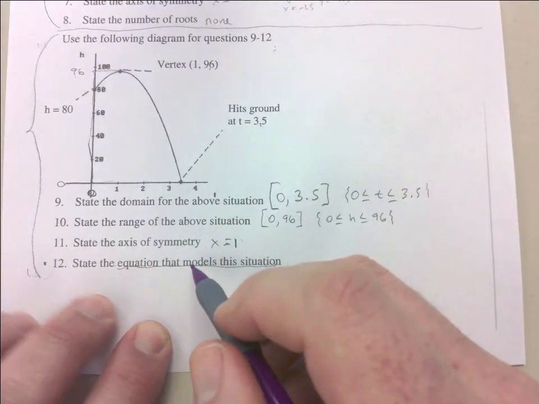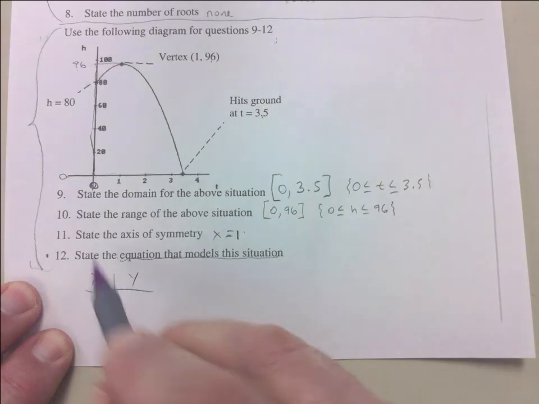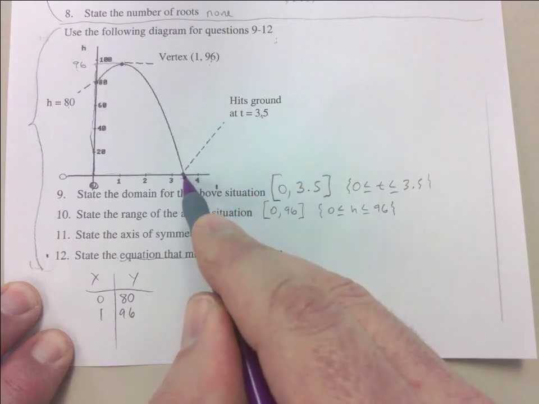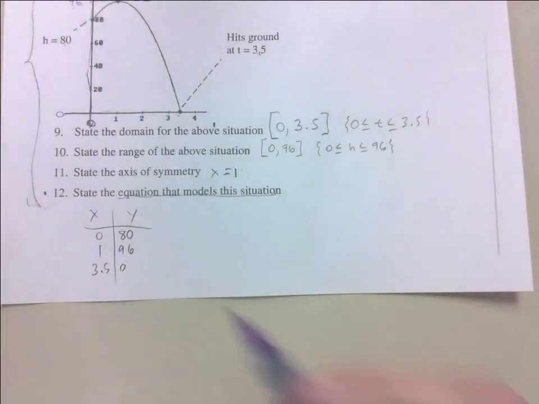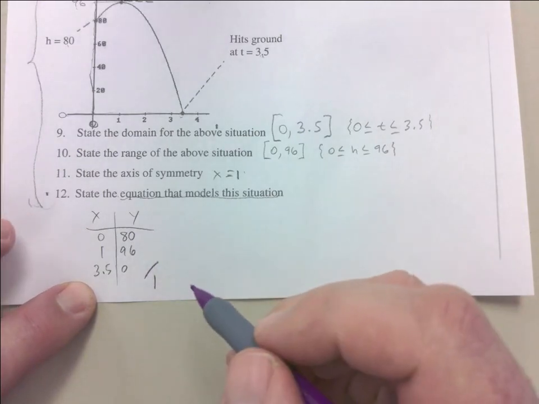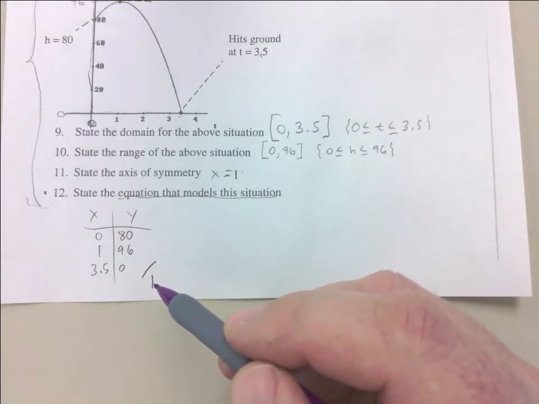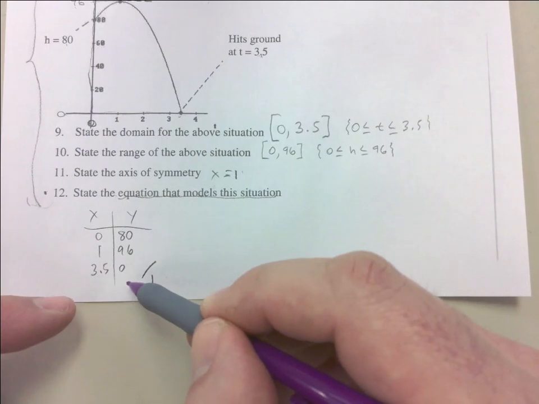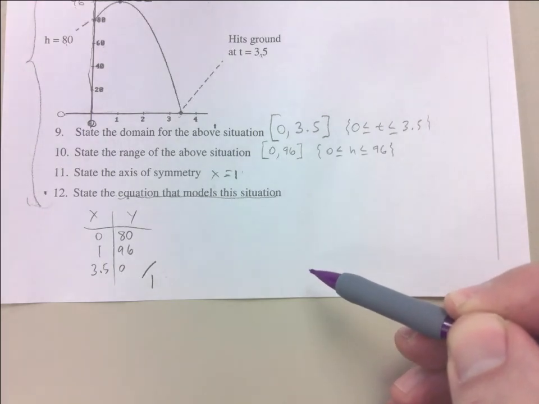The equation that models this, I would really want you to get used to giving me a little x and y. So this point right here is (0, 80). This is (1, 96), and this one here is (3.5, 0). So the points get you a mark. If you made any mistake, you get 0. But you still get another mark for the equation. Whatever you put in here, I put this into my L1 and L2, and if my answer matches yours, you get that second mark for the equation.